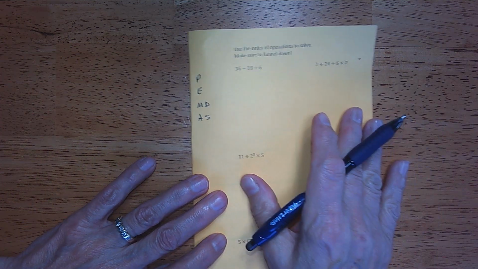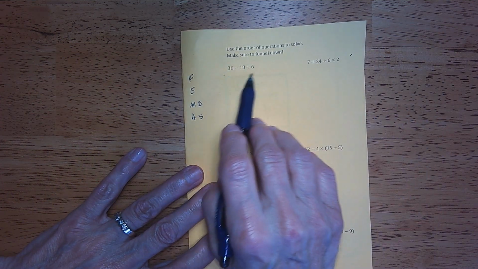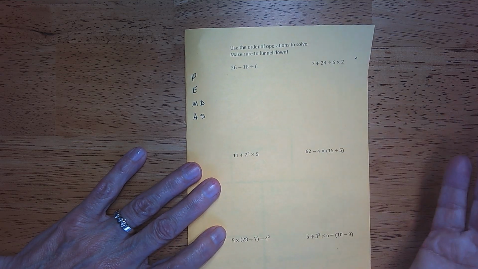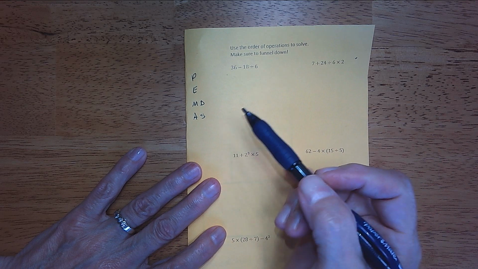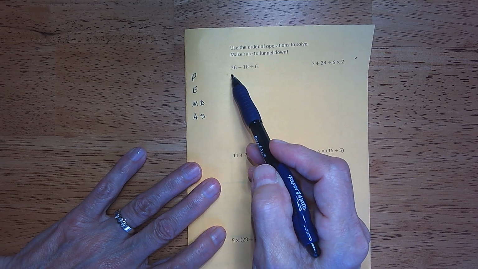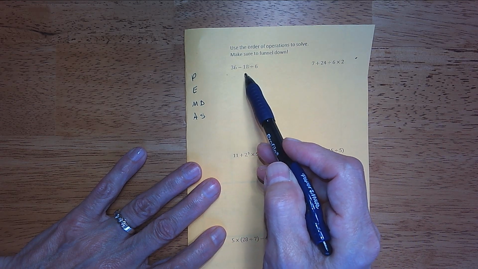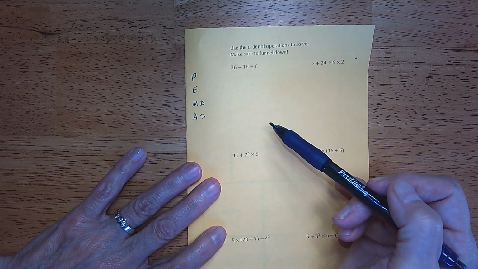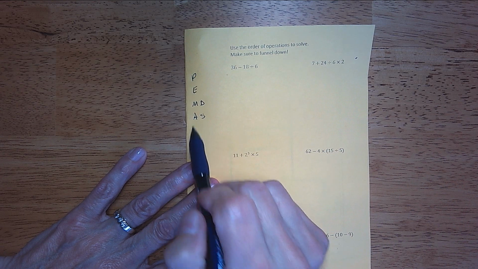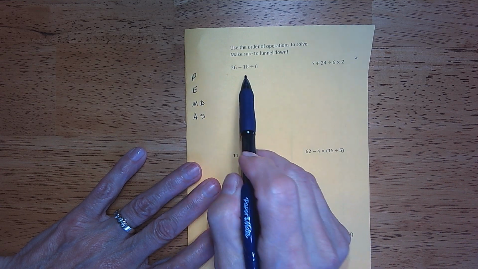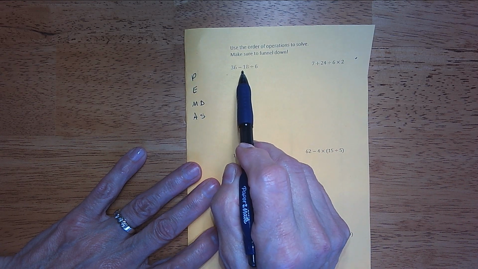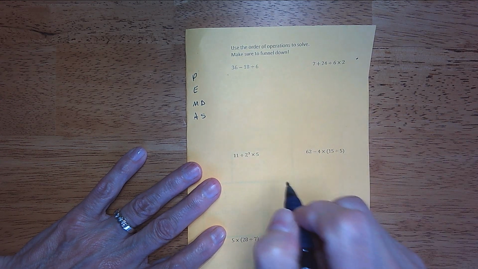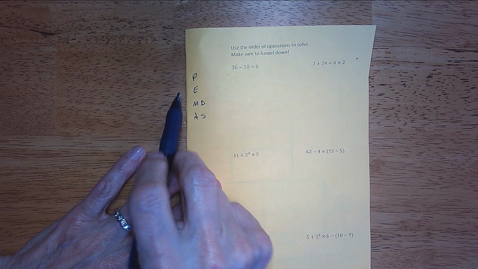So if we look at a problem like this one, this is a prime example of if you didn't have an order of operations where you might get different answers. Because as we look at this problem, some people would be tempted to do 36 minus 18 first, since it's listed first, and then they would divide by 6. But we know, because of our order of operations, we have to do our multiplying or dividing before we do our adding or subtracting, and that will give us a different answer than if we did it the other way around.